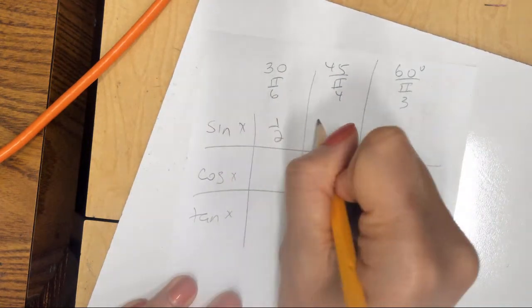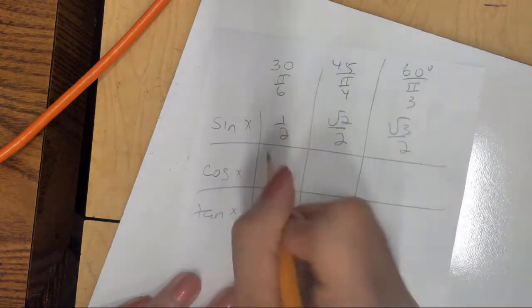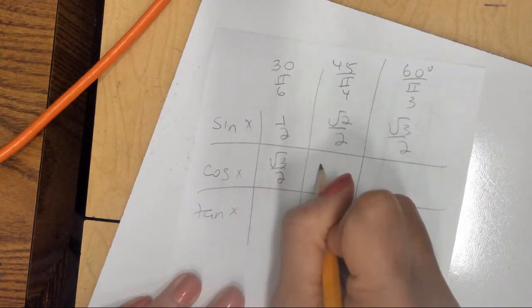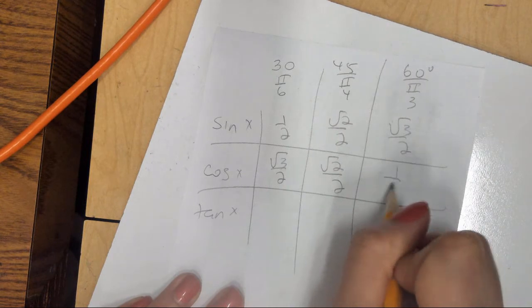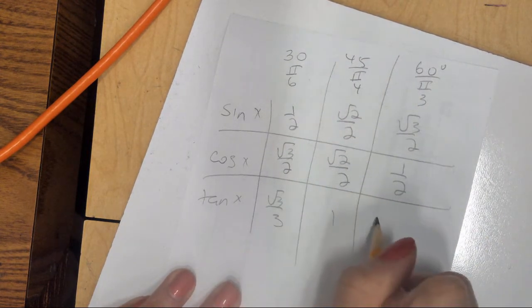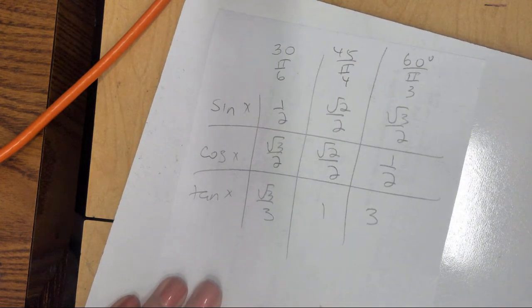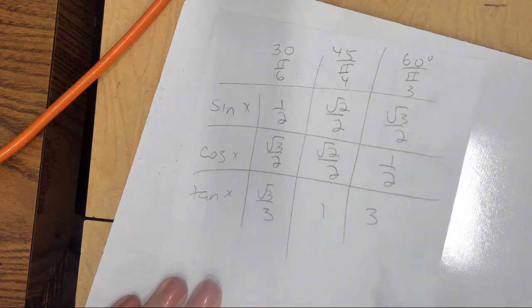It's 1, 2, 3, and 3, 2, 1. You need to know these exact values.